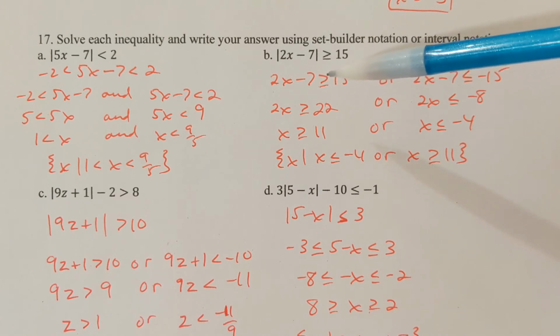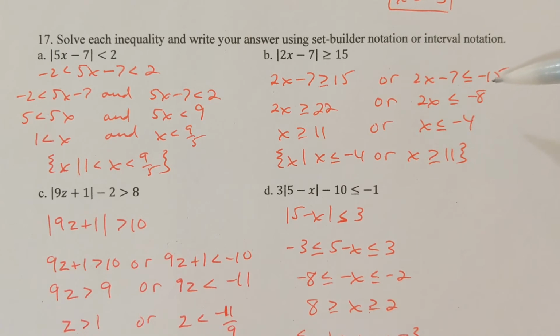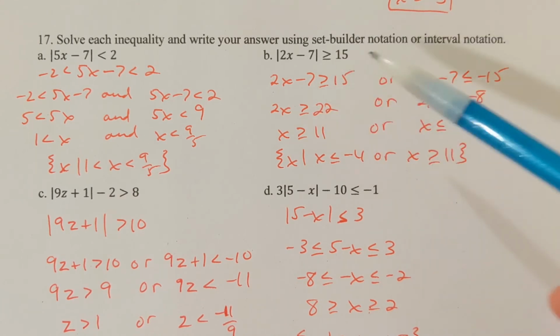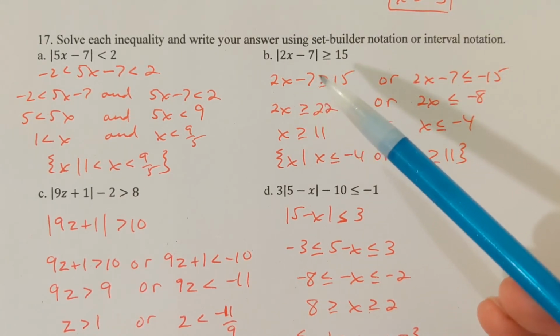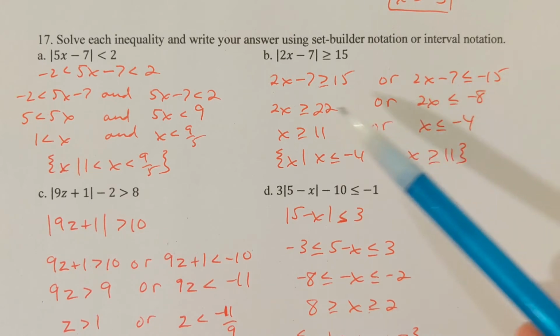Whenever it's facing towards the absolute value bars, then it's switched on us. One of them is going to be u is greater than or equal to a, or u is less than or equal to negative a. So for one of these, I would just pretend the absolute value bars aren't even there. The other one, flip the sign and throw a negative on the right.